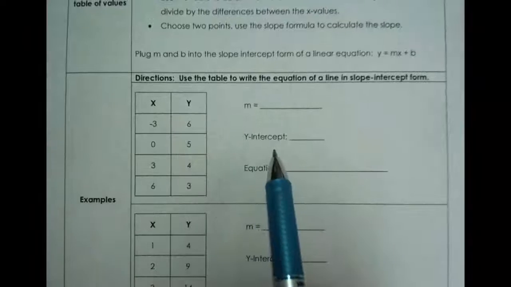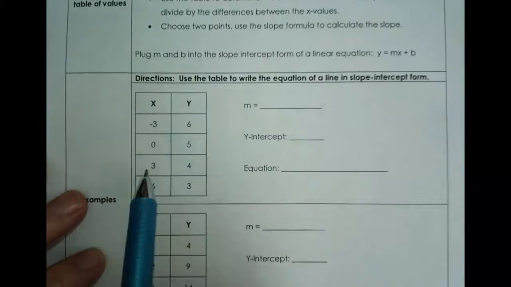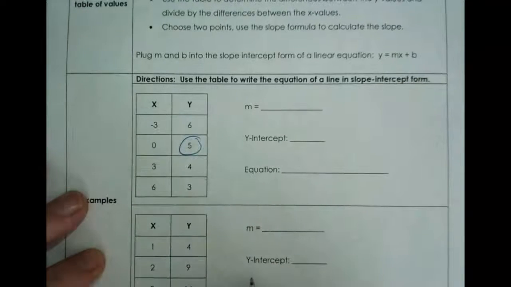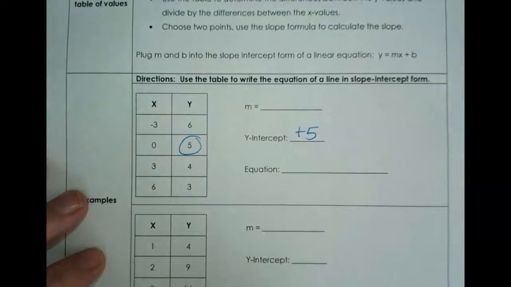I'm going to start with the y-intercept. The y-intercept is always where x is 0. So here's the x column. Here's where x is 0. So that is my y-intercept. That's a positive 5. So I'm just going to write it's a positive 5.